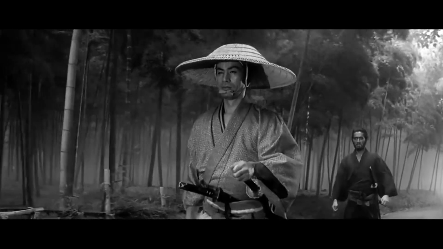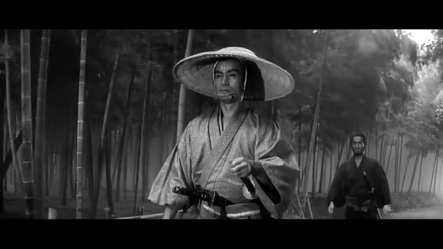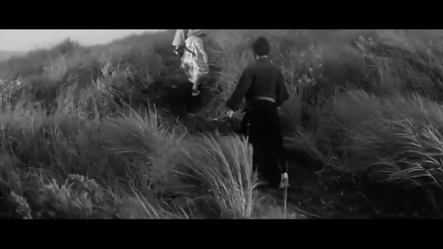What you are now seeing is my favorite scene from Harakiri. What I want you to pay attention to is the three types of movement you see within the frame. Movement of the characters, of the camera, and of their environment.